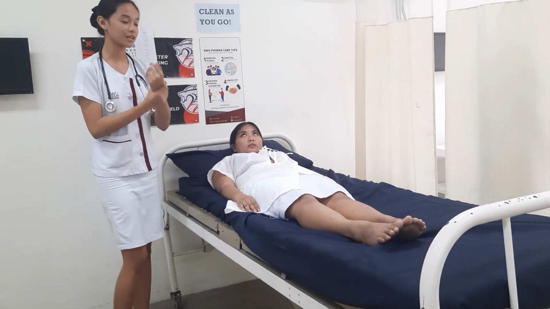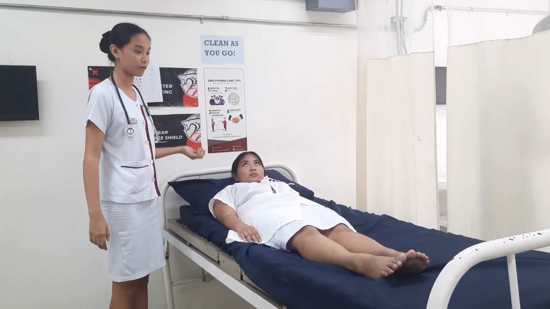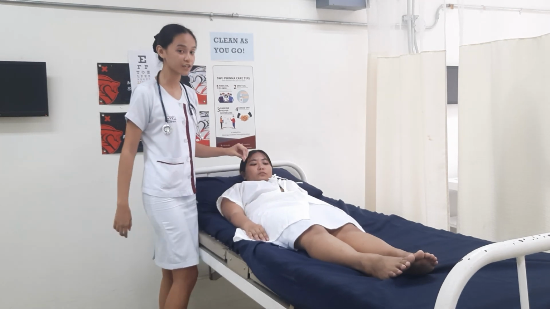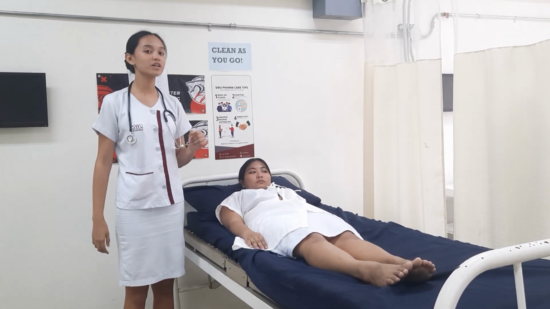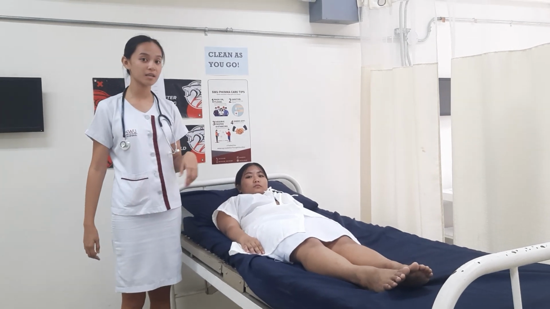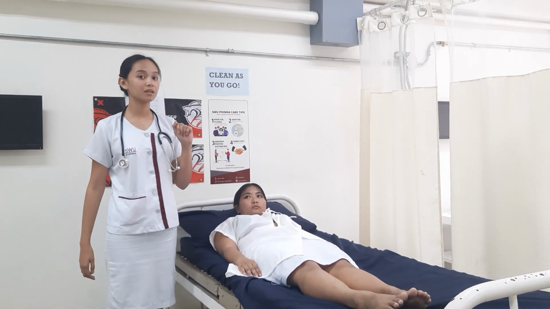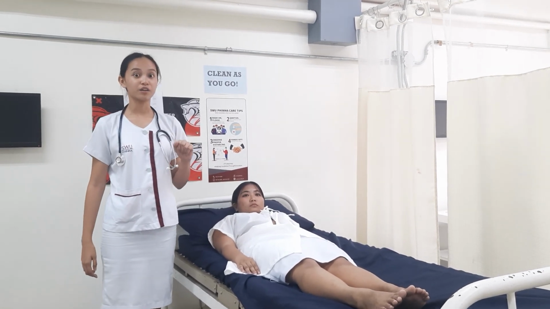masses, or rashes present. So now, let's proceed to the second step, which is to palpate the patient's radial and brachial artery. Now we'll start assessing the cardiovascular system. The radial artery is located in the wrist, under the palm of the hand. First is to inspect and palpate the arteries. Palpate one artery at a time so that it will prevent the decrease of blood flow.